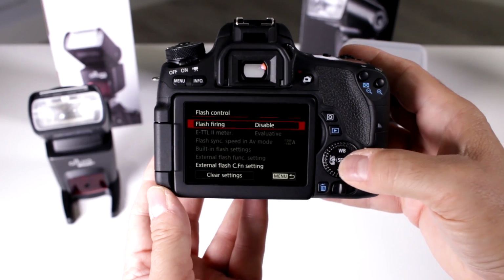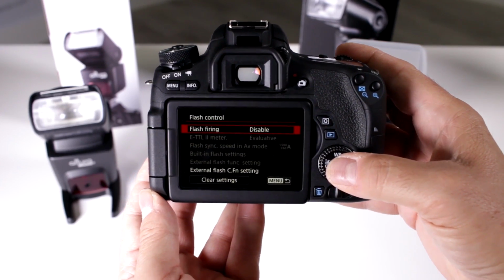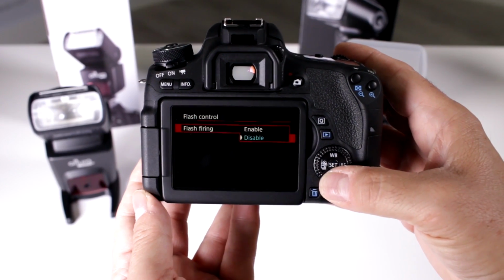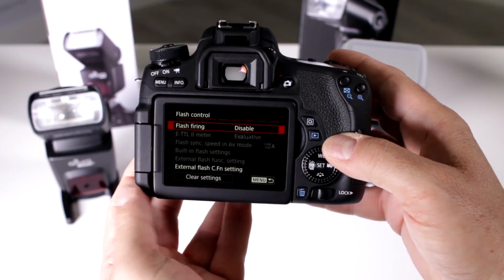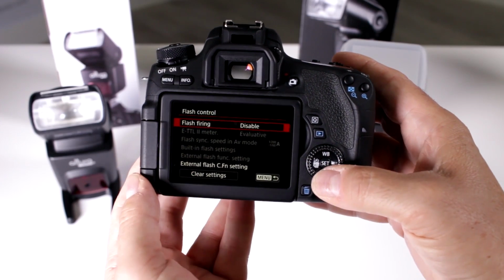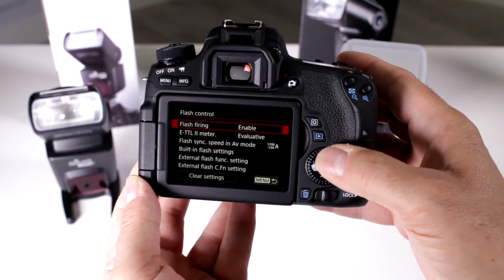Now, what I believe is going on is, notice that your first setting is for flash firing. If that is set to disable, you're going to have problems. It grays out most of the settings that you have for your flash control. So when you set it to enable, those come to life.